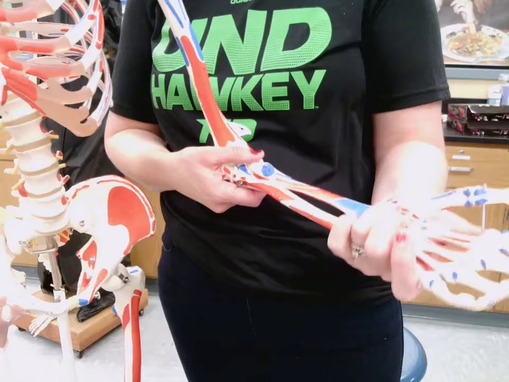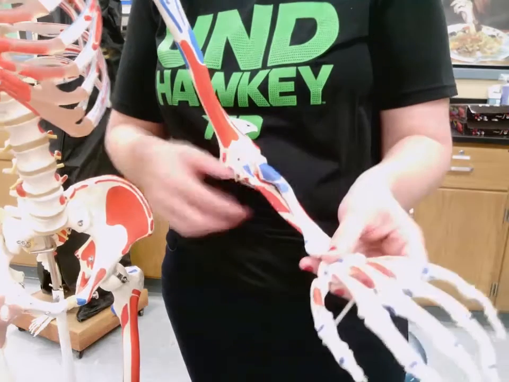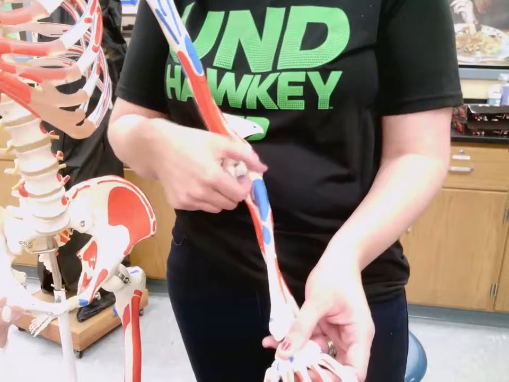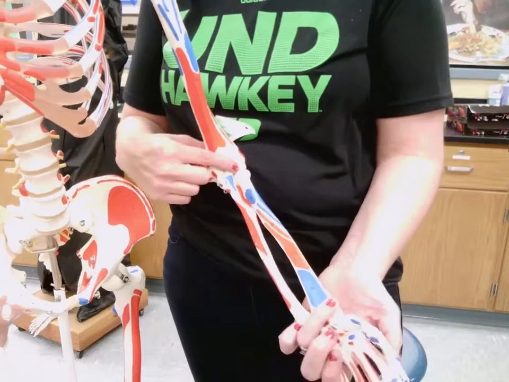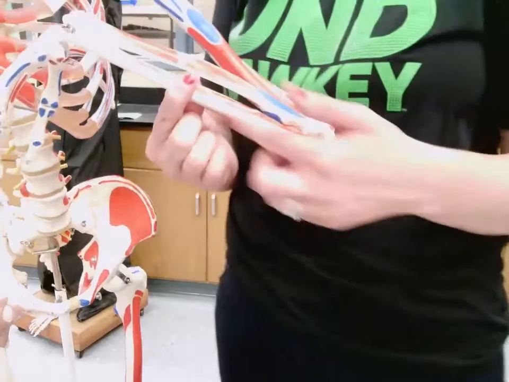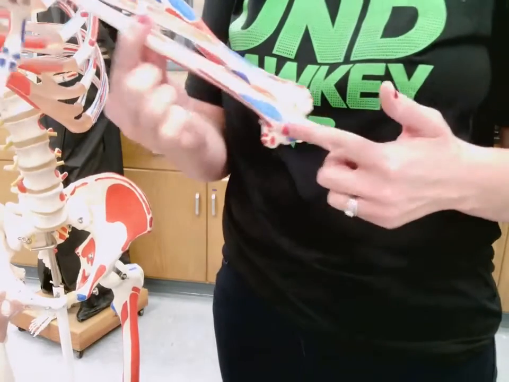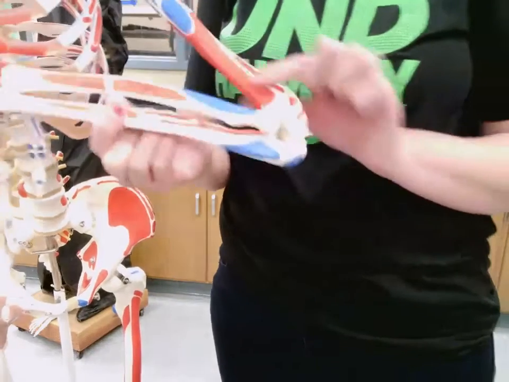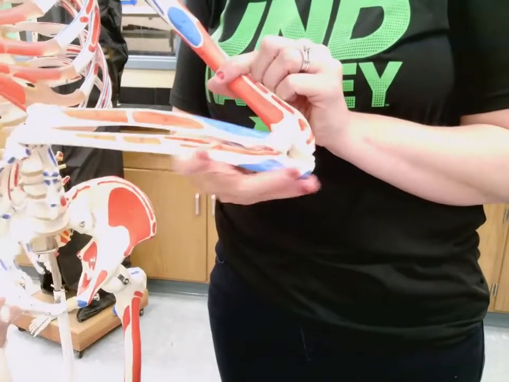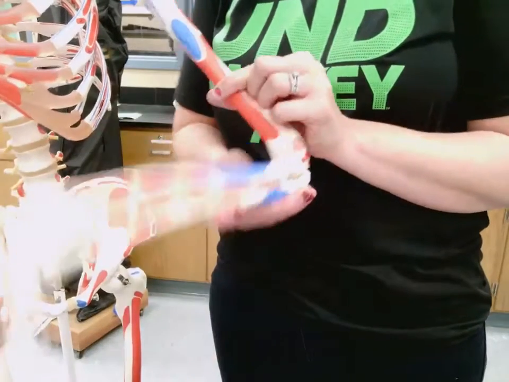It actually will rotate in this joint right here. So that's the radius, and this is the ulna, the other bone in the forearm, and it articulates or forms a hinge joint with the radius. So this part of the ulna forms a joint with the radius, okay?